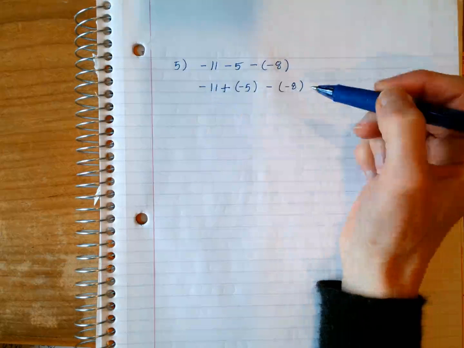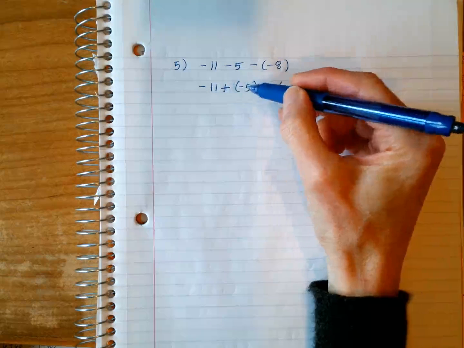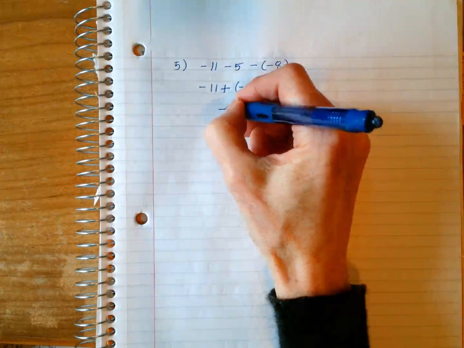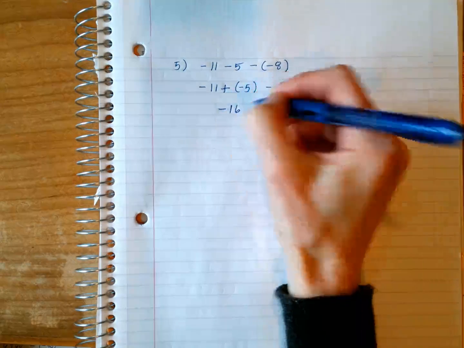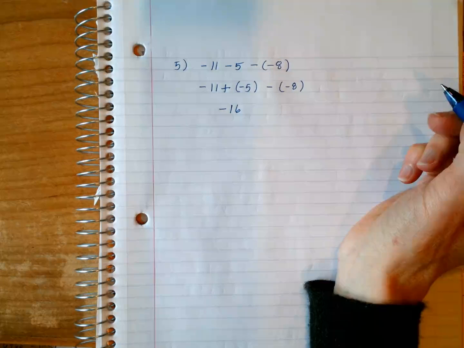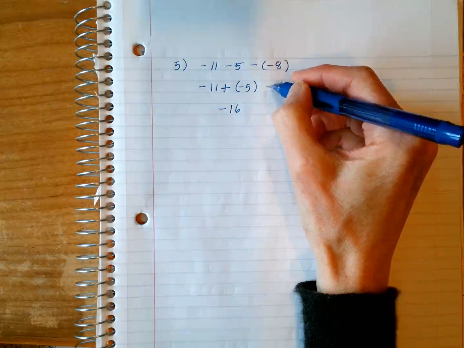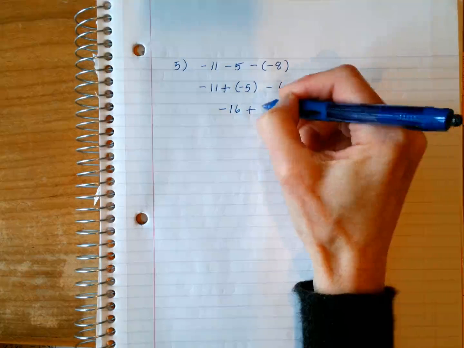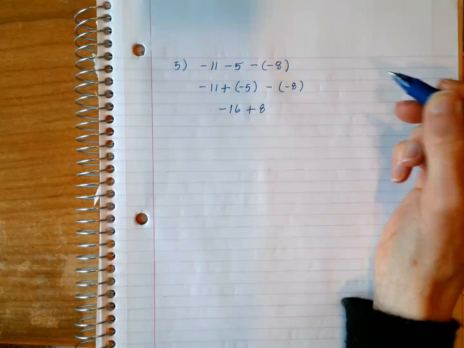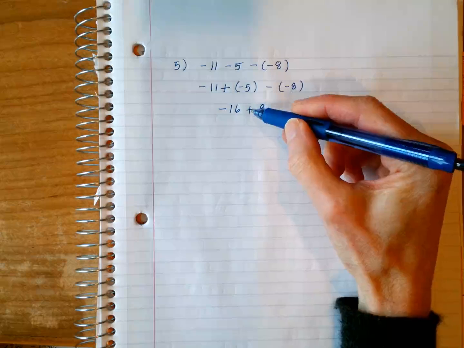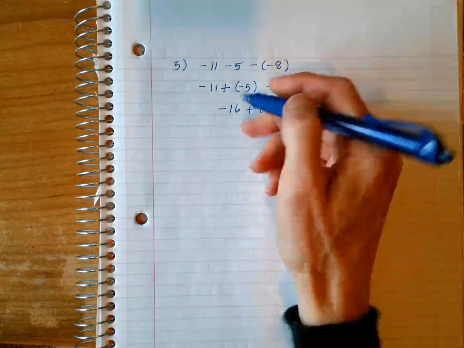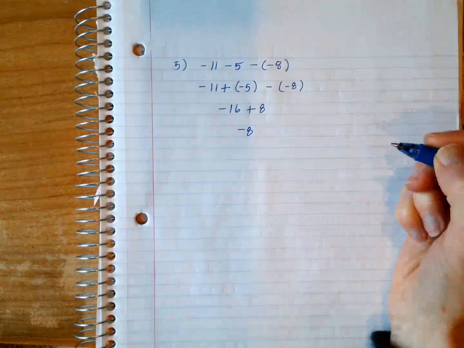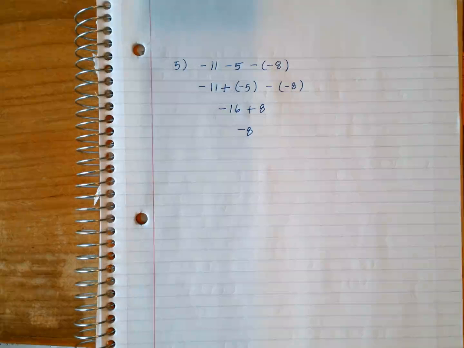So you are in debt $11. You add an additional charge of $5. You are now in debt $16. That gives you a negative 16. Now you're going to add the opposite of your negative 8. Add the opposite of negative 8, which is 8. So negative 16, and then you get to go up the number line 8 spots. You are still negative, but not quite as much. You are at negative 8.